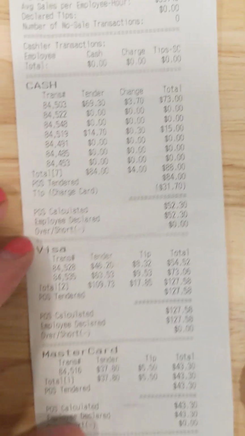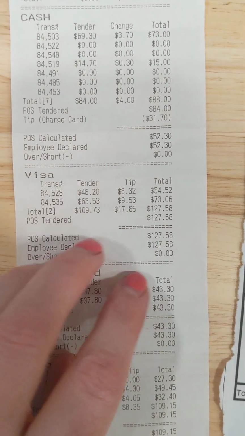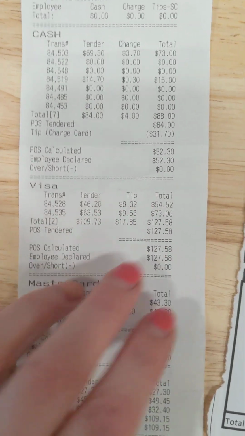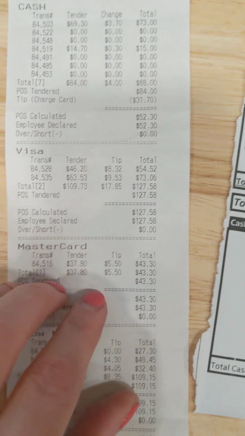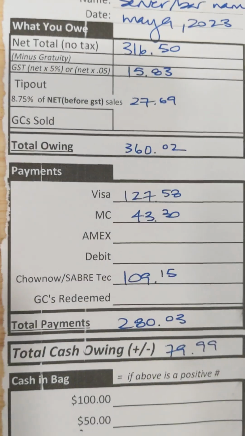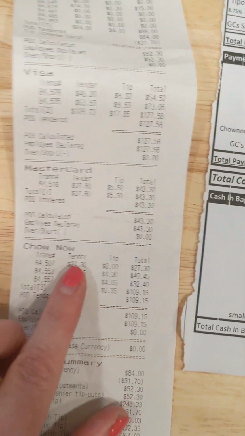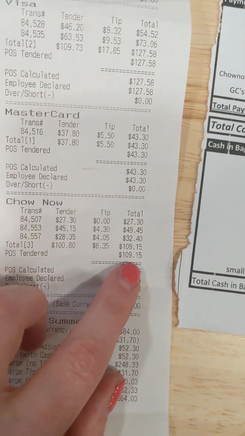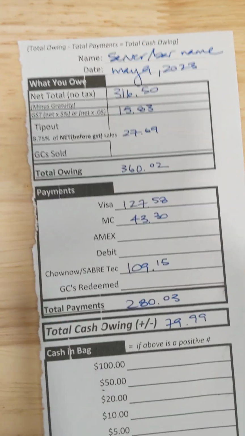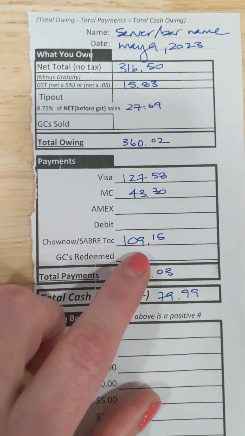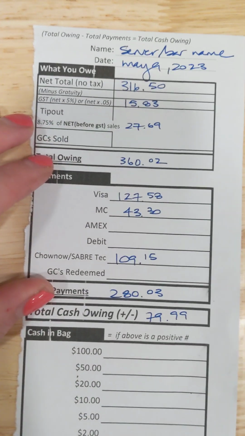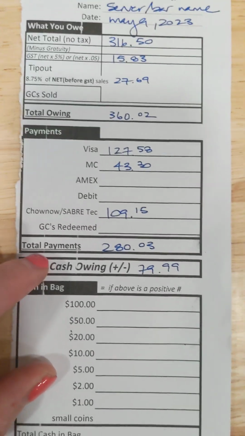So if you look at these cash sheets, they do say here your total Visa tendered here is $127.58. So that includes the tip that they left, $127.58 there. Here it's for MasterCard's $43.30. Put that there as well. And then the only other payment that this received was ChowNow of $109.15. And because ChowNow is a non-cash payment, it has to be put on there in order to figure out what you owe in cash. So your total owing is $360.02, and your total payments is $280.03.